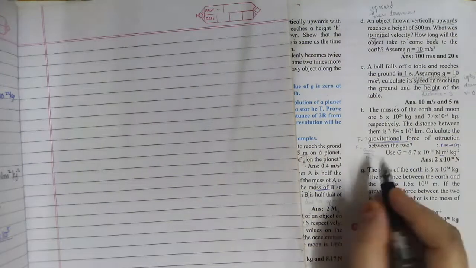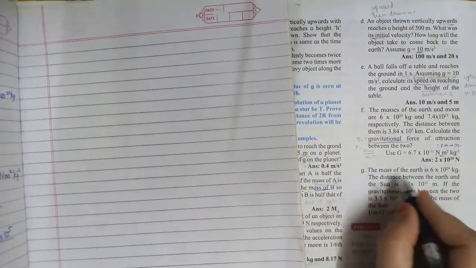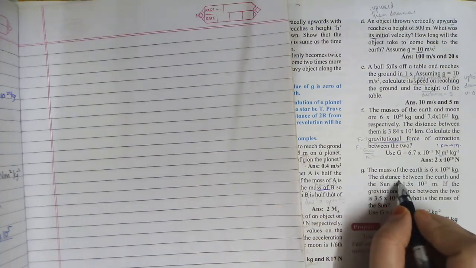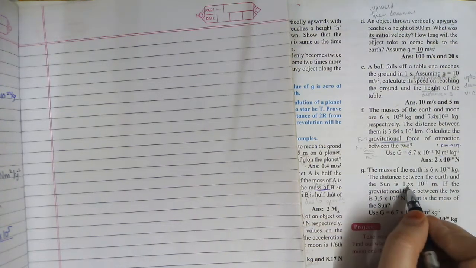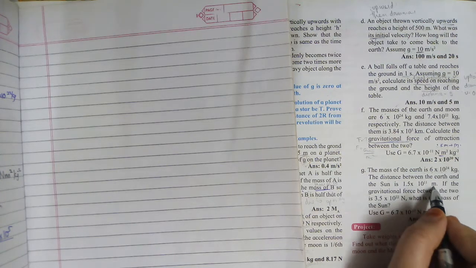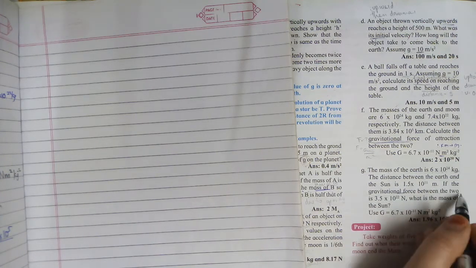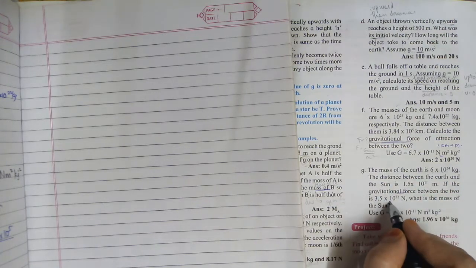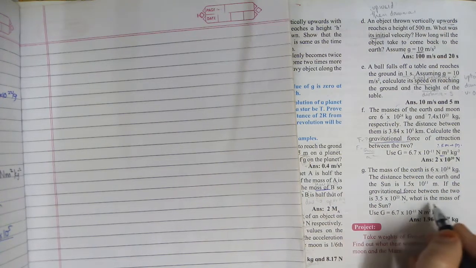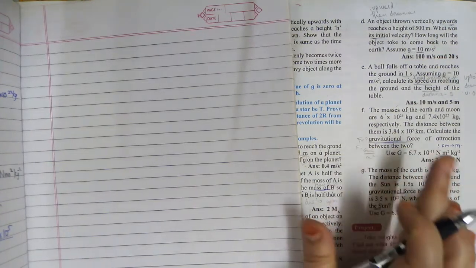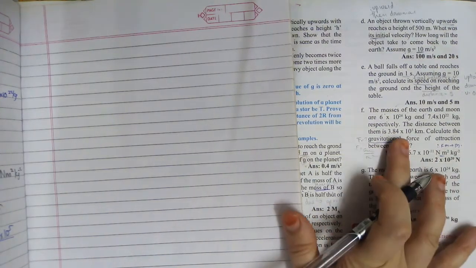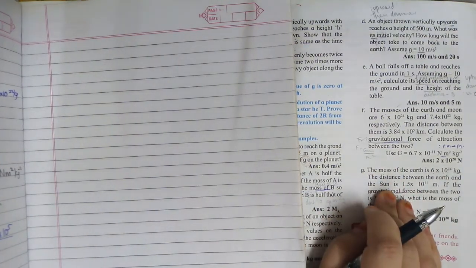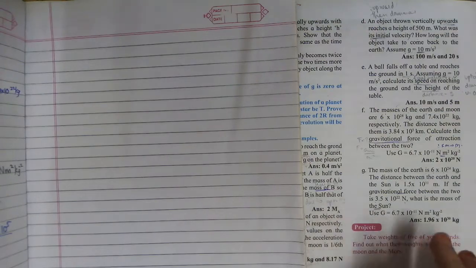Now let's solve question G. Question G is, the mass of the earth is 6 into 10 to the power 24 kg, and the distance between the earth and the sun is 1.5 into 10 to the power 11 meter. If the gravitational force between the two, that is earth and sun, is 3.5 into 10 to the power 22 Newton, what is the mass of the sun? Here questions F and G are the same, but there gravitational force we had to calculate, and here gravitational force is given and we have to calculate the mass of the sun.